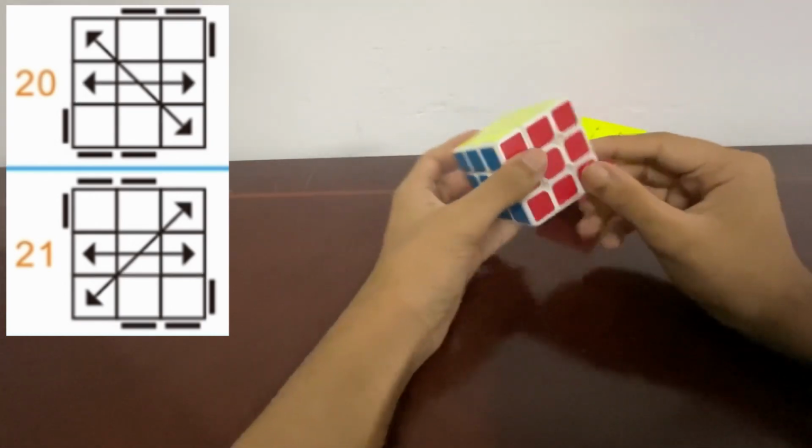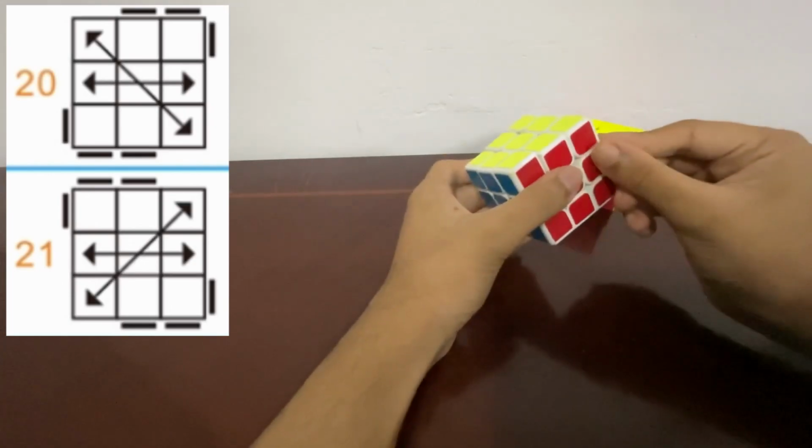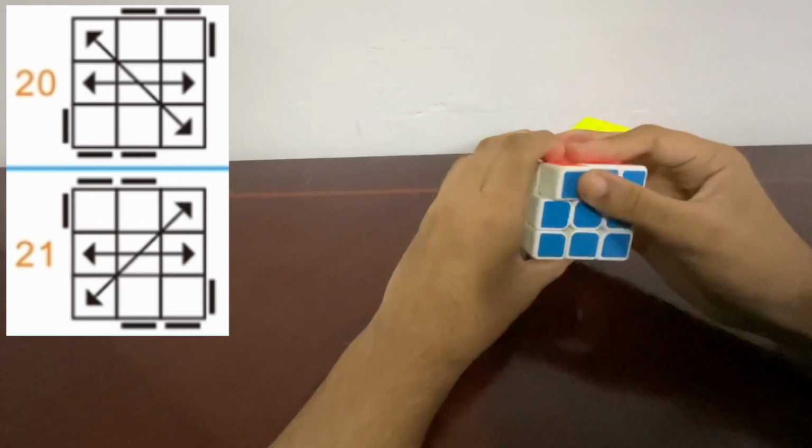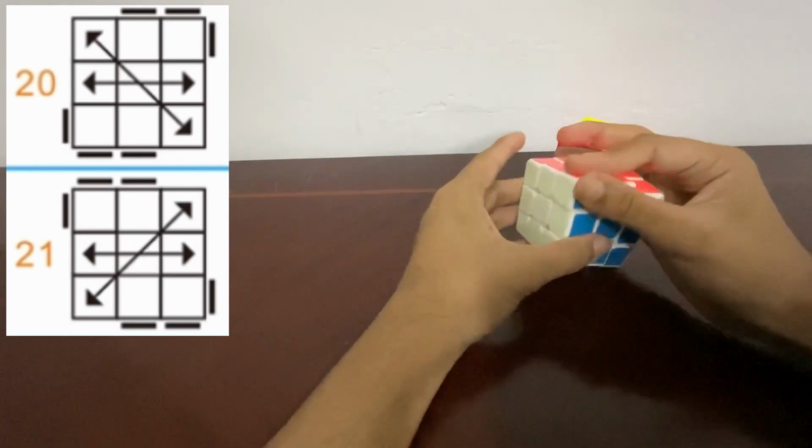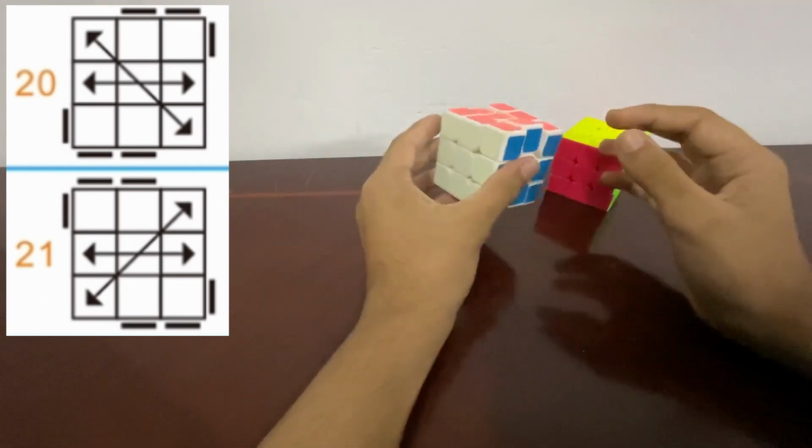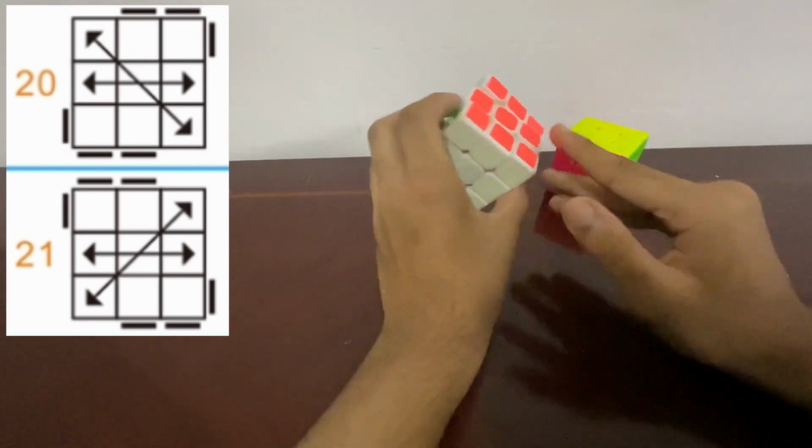Voila. So the idea, as I said, is just swapping the edges. You're swapping this edge and you're swapping this pair, I mean these F2L pairs. You're bringing this F2L pair over here and this F2L pair over here, like you're just bringing this like this and like this.